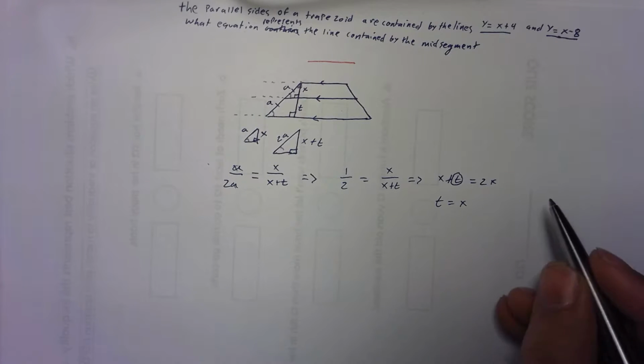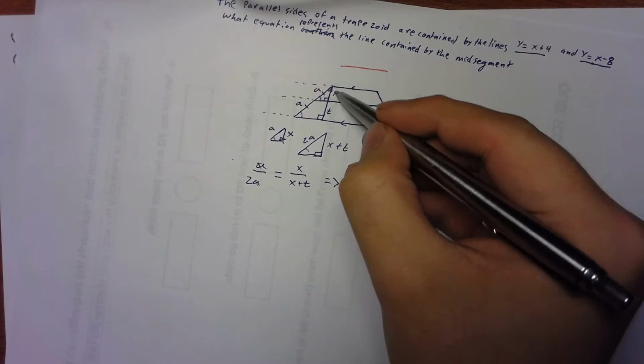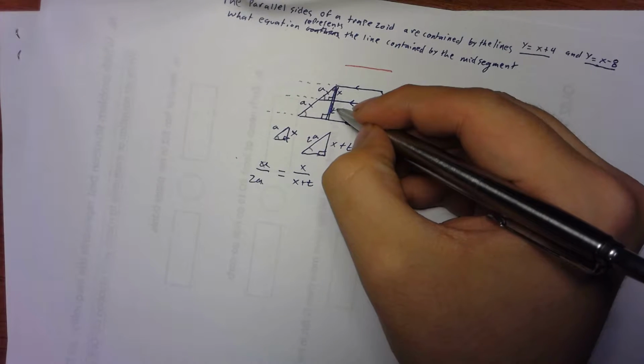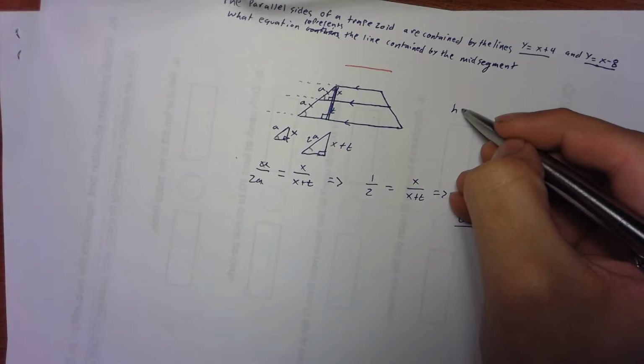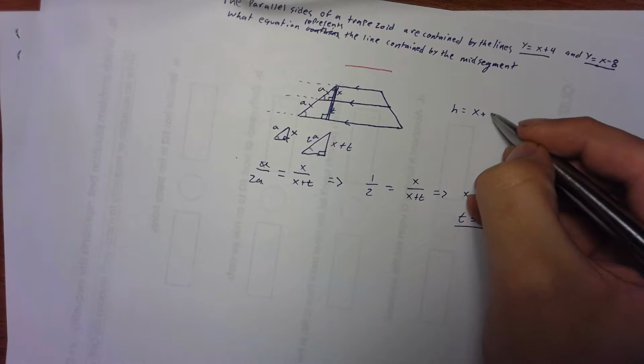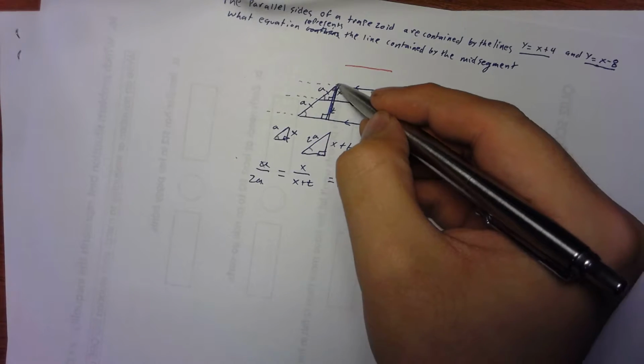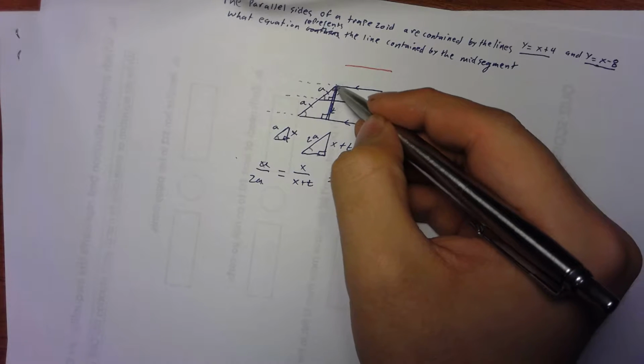Aha! That's actually quite interesting, because what's happening here is that this distance right here of this one, and this distance right here of that one, is also cut in half. Since we got that x is equal to t, then we know that, of course, the height is x plus x, so in this case h is equal to 2x. So we know that the height is cut in half here because you have an x here and then another x here. Okay, so why is that important?